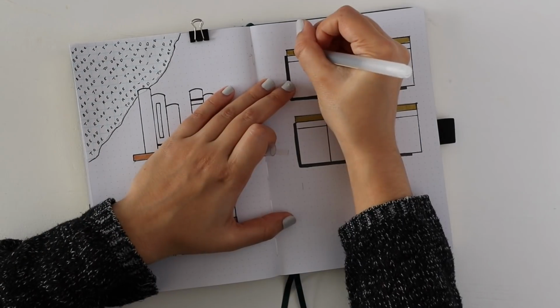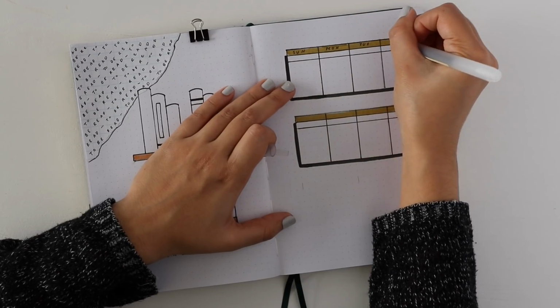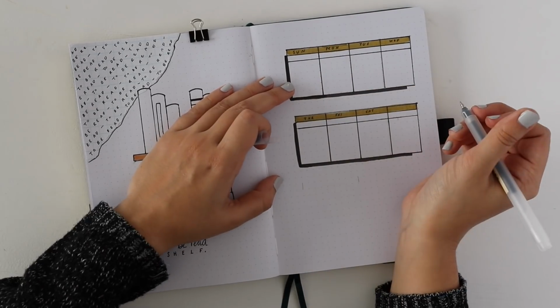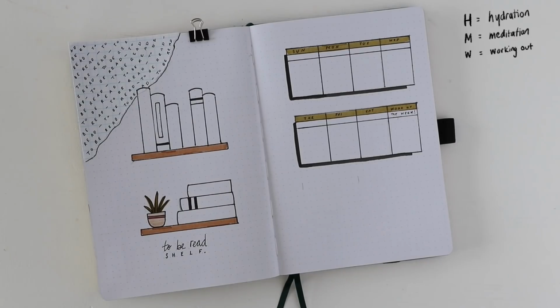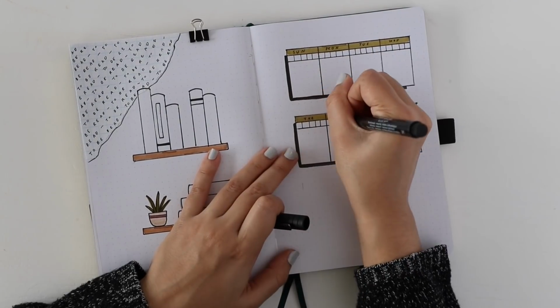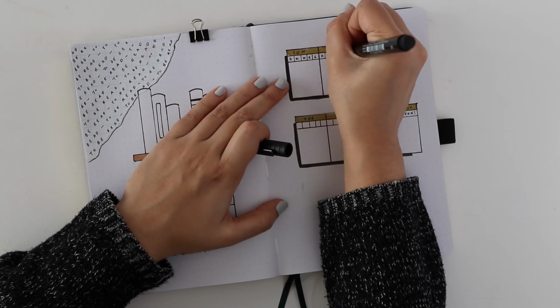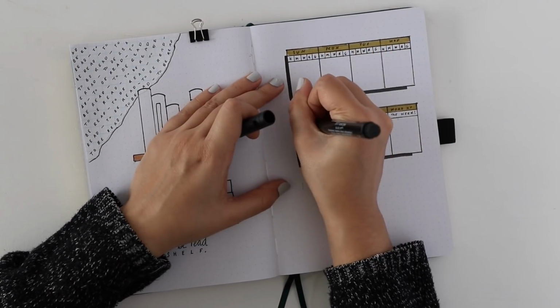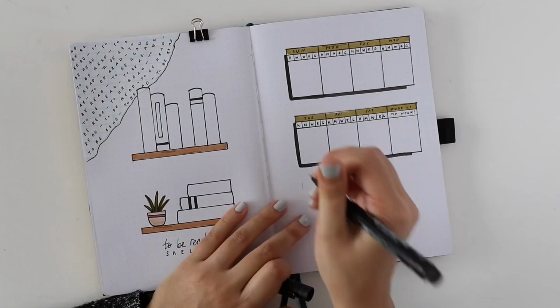I also incorporated some habit trackers into the boxes above. The letters H, M, W, R, G represent hydration, meditation, working out, reading, and gratitude. And the 8th box is my dosage of fun for the spread because it's a spot for me to write down a word for the week. It could also be used to write down a simple quote or do a doodle.